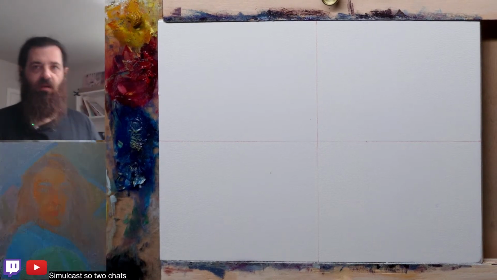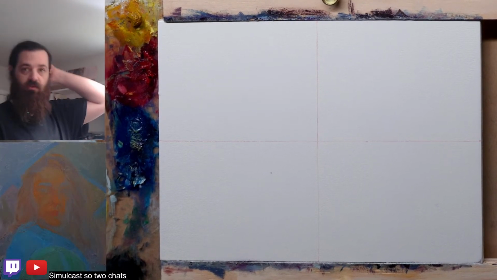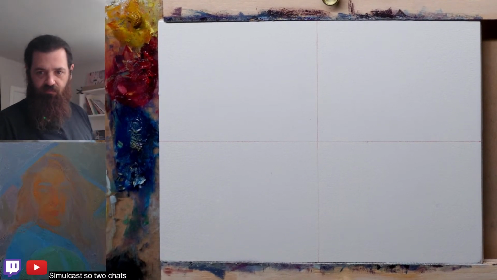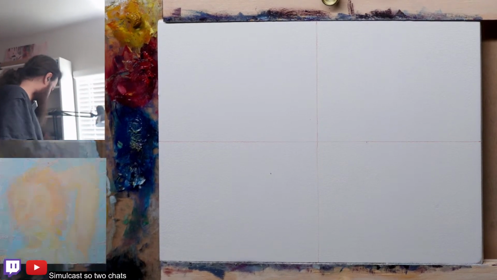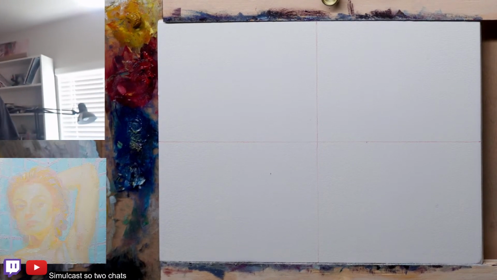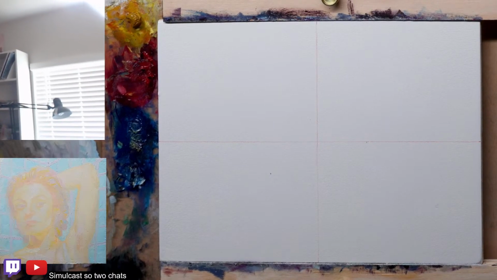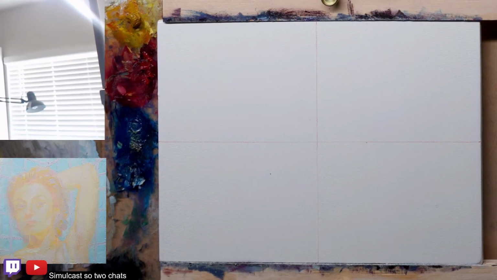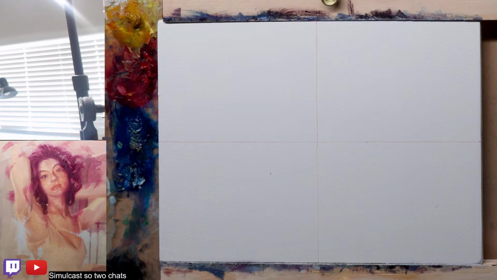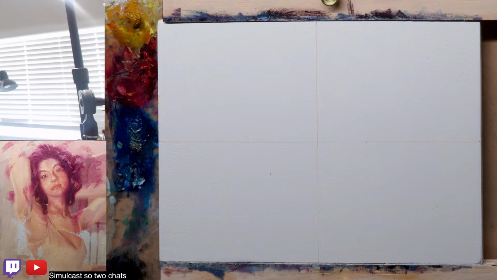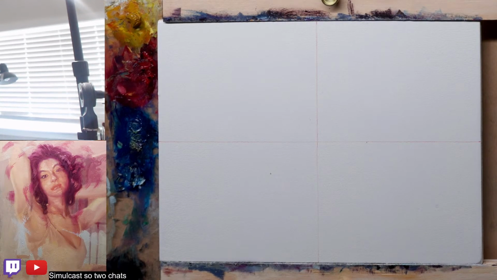And I'm excited to start the new painting. I was looking forward to this idea. I'm getting new gloves though. Let's try these new gloves. I got some new black gloves. Let's see how these work.